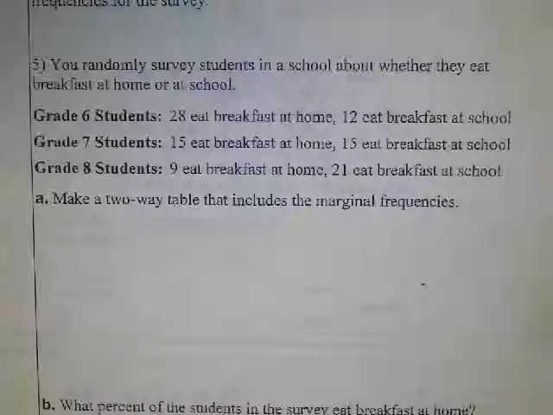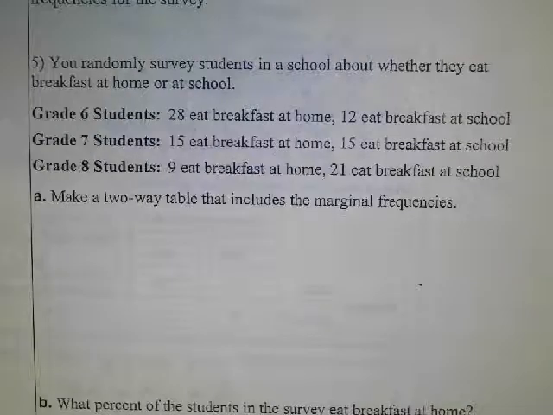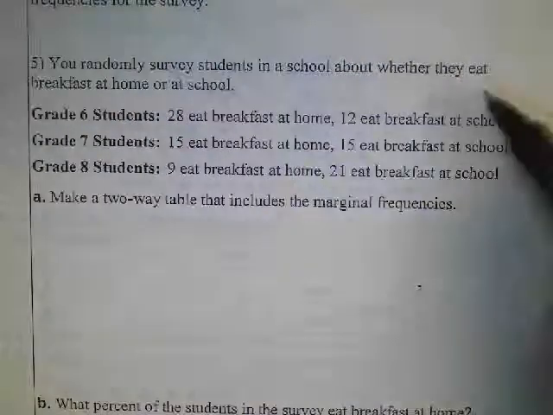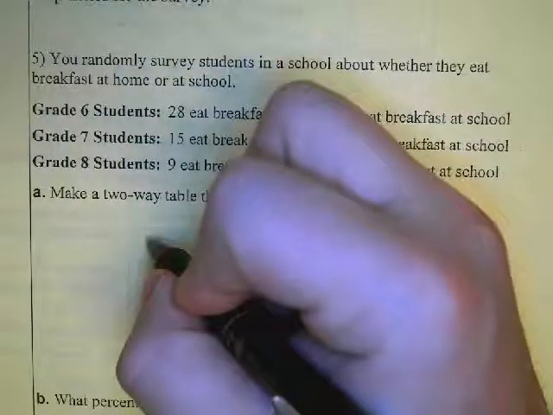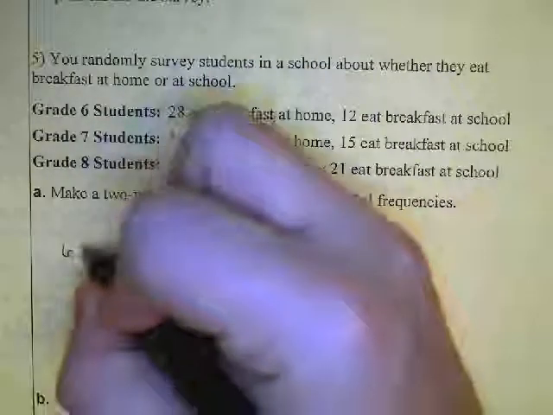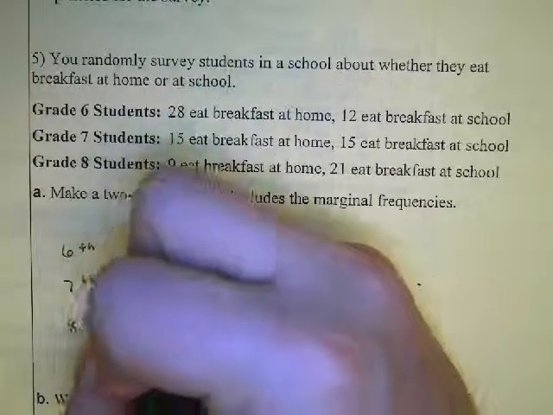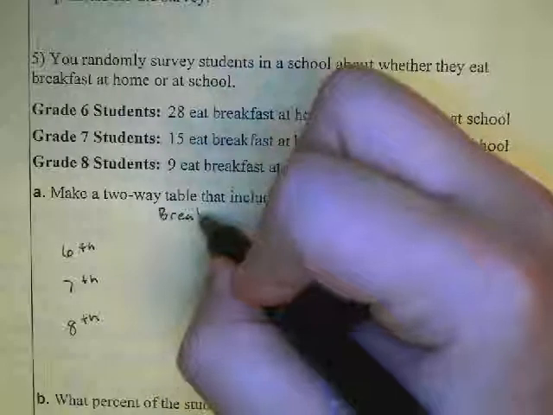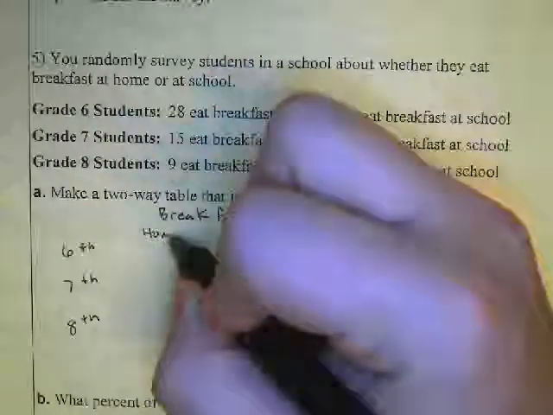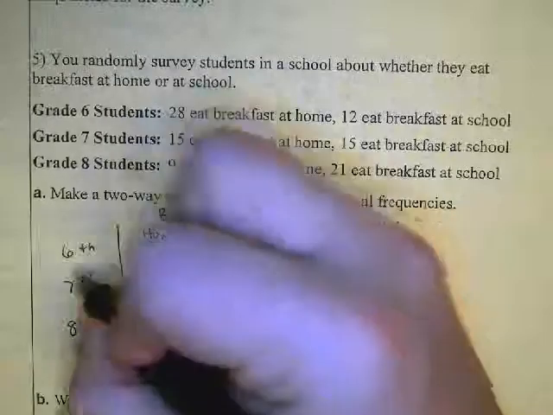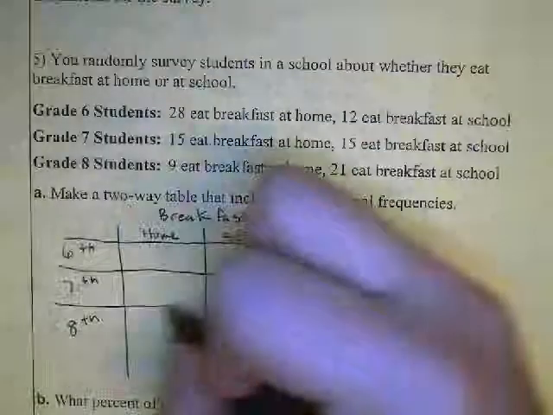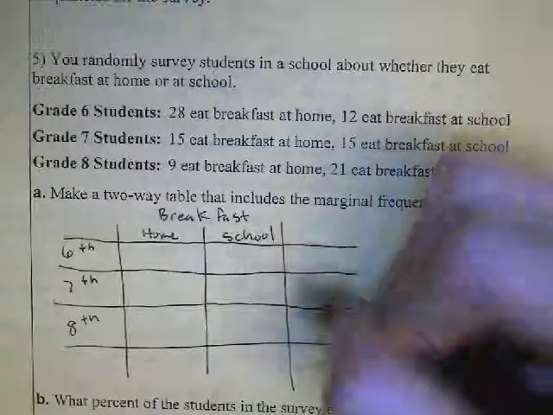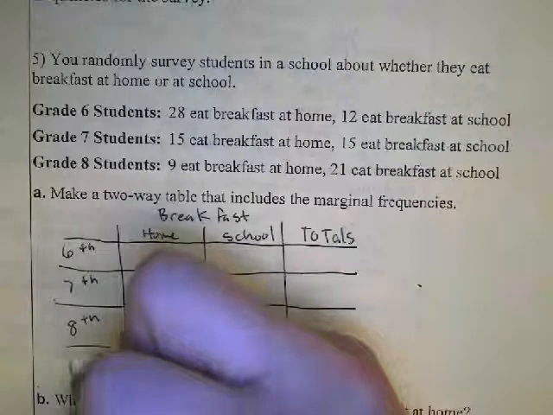So we randomly survey students in a school about whether they eat breakfast at home or at school. So let's make a two-way table. So we have them by grade and where they eat breakfast. So we'll put our grade down the side. We'll put breakfast, home, school, totals.